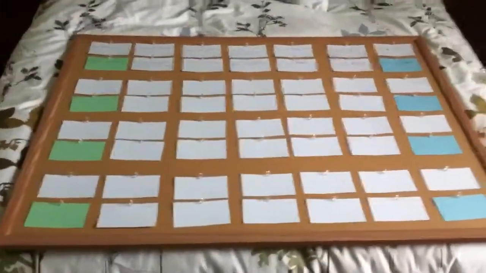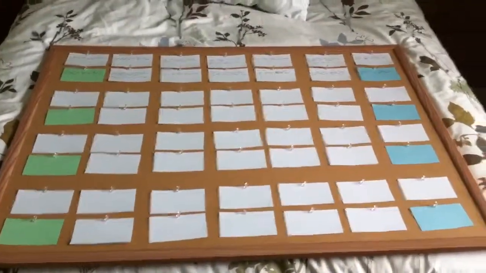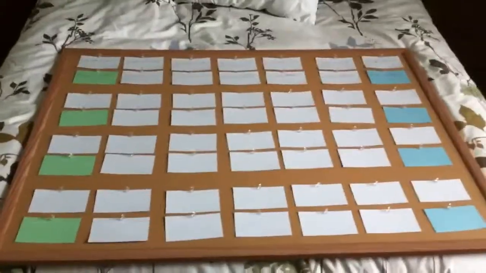That's just one of the things that I use, and I thought I'd share today. And maybe you can see something here that you might find worthwhile to experiment with yourself.